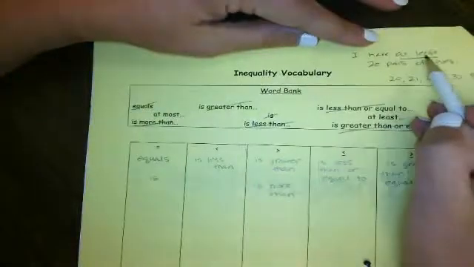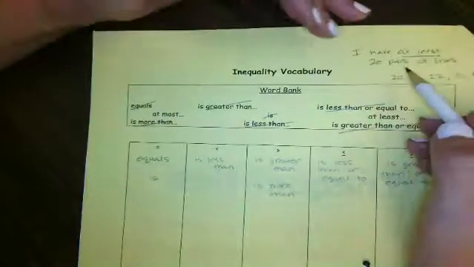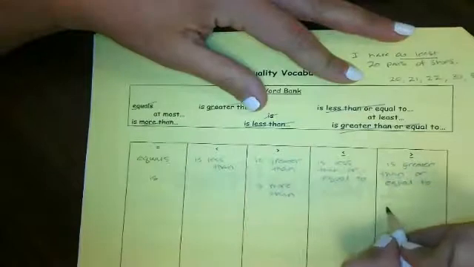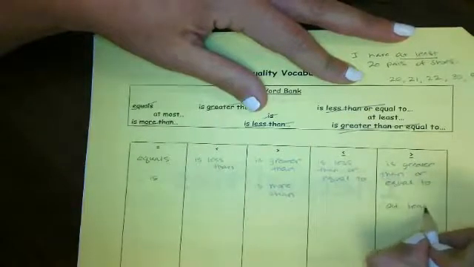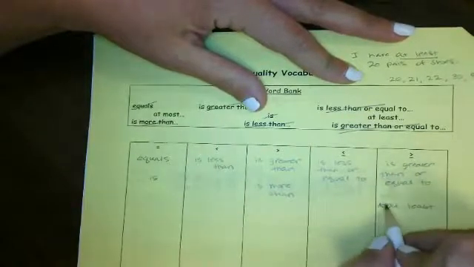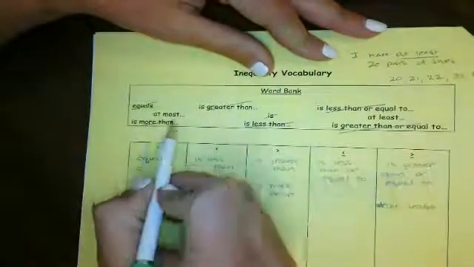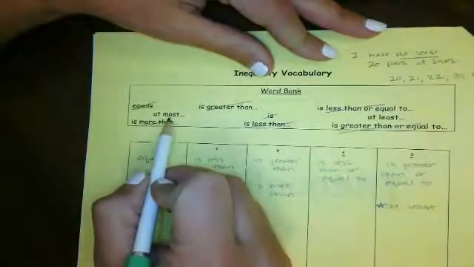So this one's confusing because even though it's at least, so your brain thinks of less than, it actually means is greater than or equal to. This is where that at least goes. And I'm actually going to star this because it is one of the more confusing ones, and I would recommend that you do the same on your paper.